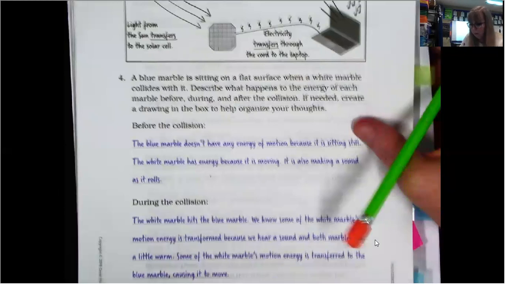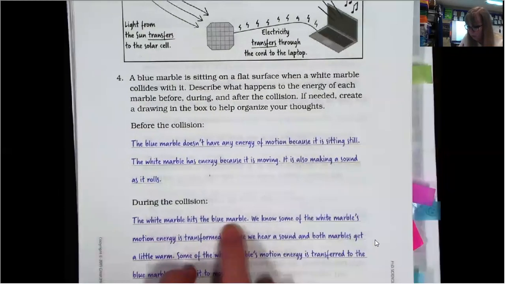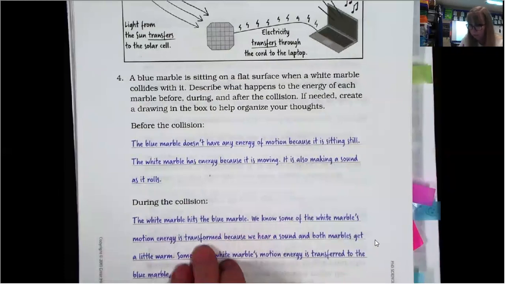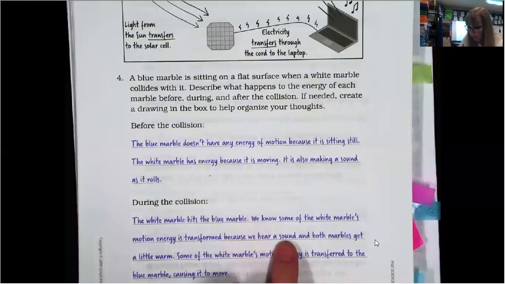Okay. During the collision, the white marble hits the blue marble. We know some of the white marble's motion energy is transformed. You have to use the word transformed because we hear a sound and both marbles get a little warm. So that's that heat. Some of the white marble's motion energy is transferred to the blue marble, causing it to move.